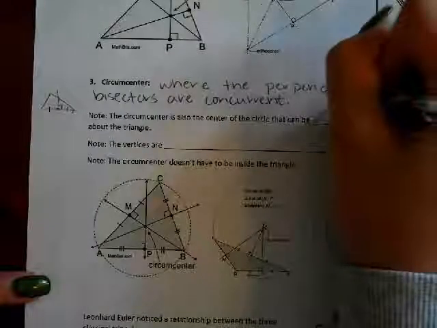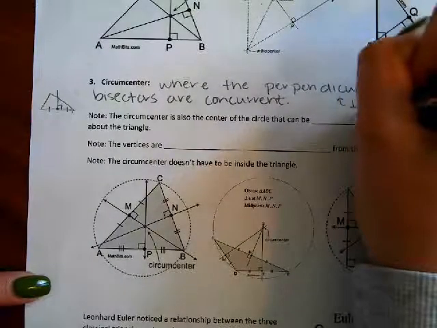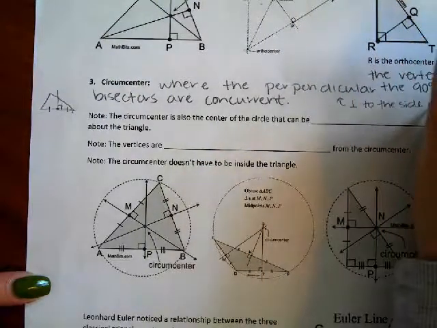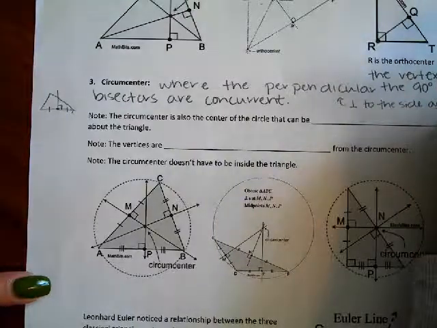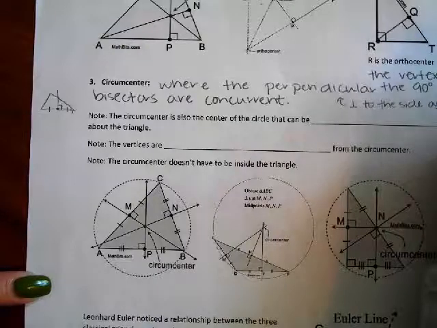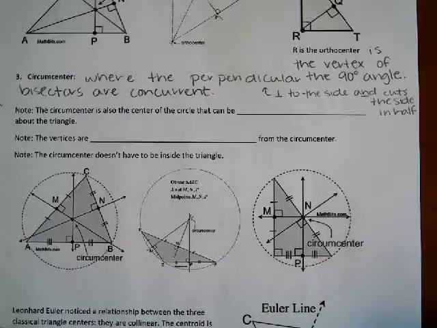All right, a perpendicular bisector is perpendicular to the side and cuts the side in half. Perpendicular to the side, and cuts the side in half. All right.